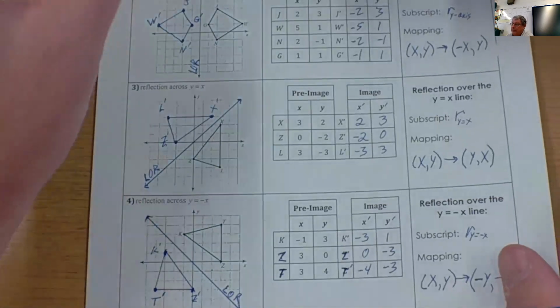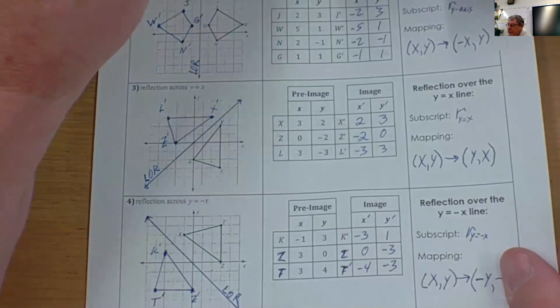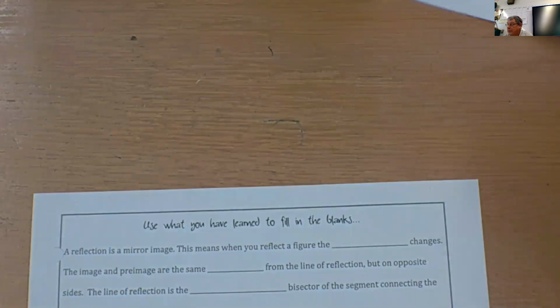Okay, turn the page. You've got your notes there. We'll move that one out of the way and pull in the new one.